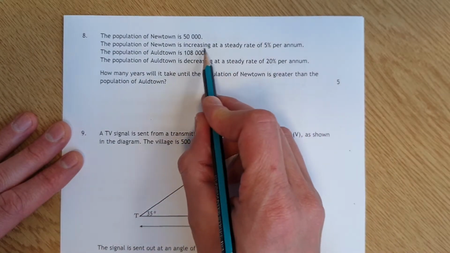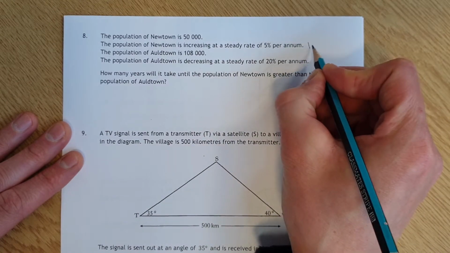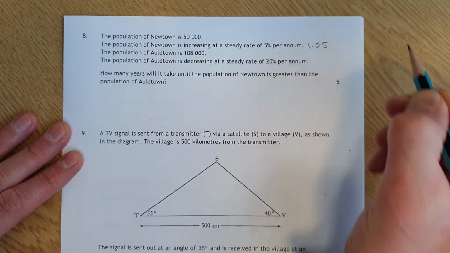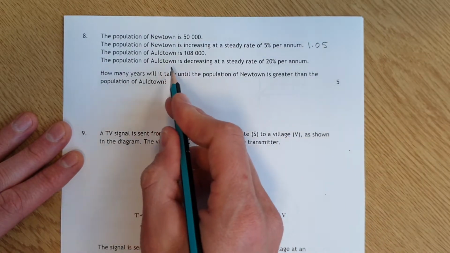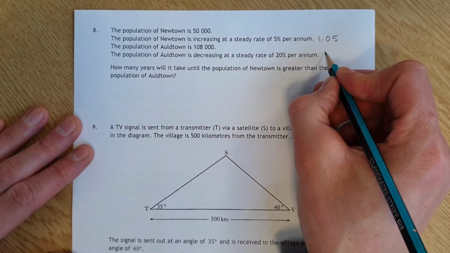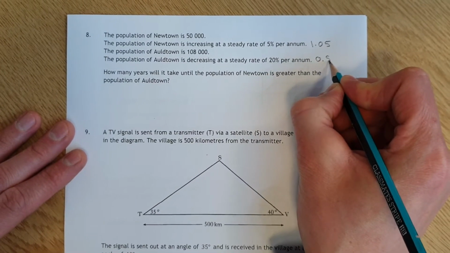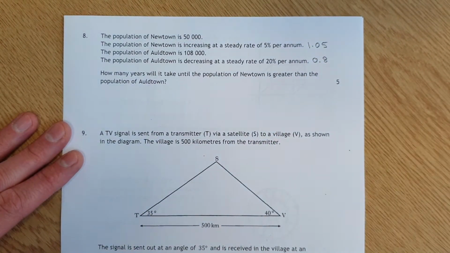So if it's an increase of 5%, we're going to be multiplying by 1.05, as that is 100% plus 5% written as a decimal. And for Old Town, it's decreasing at a steady rate of 20%, so that is 100% take away 20%, which is 80%, which we'll use 0.8 as the decimal.